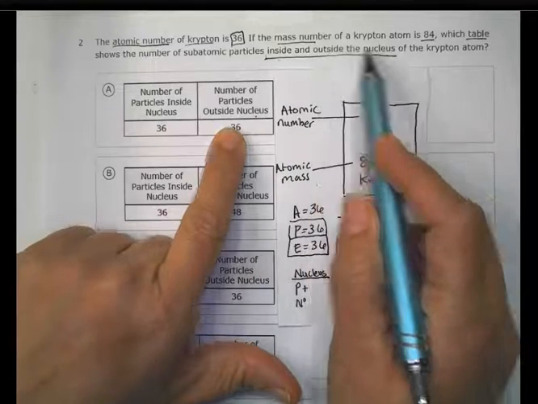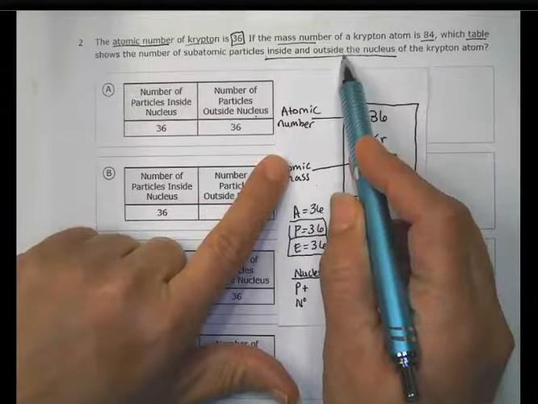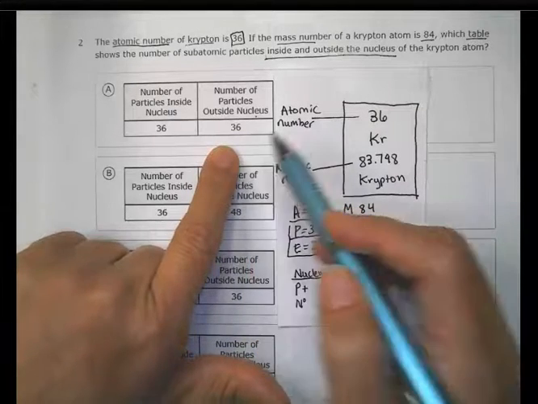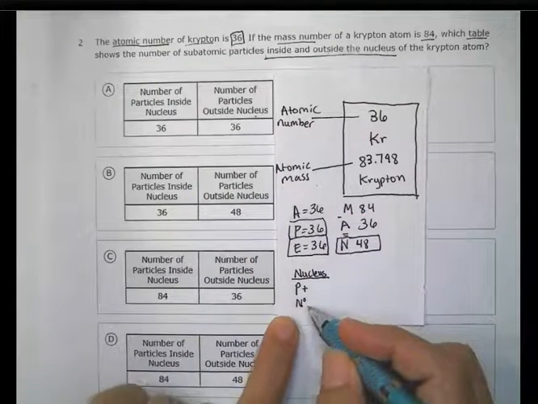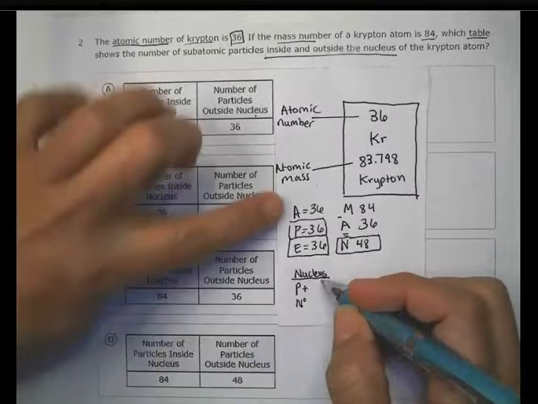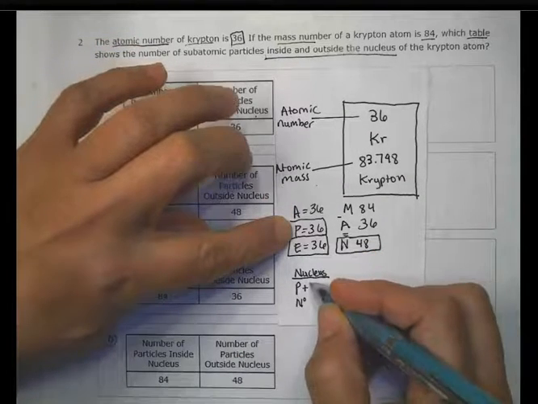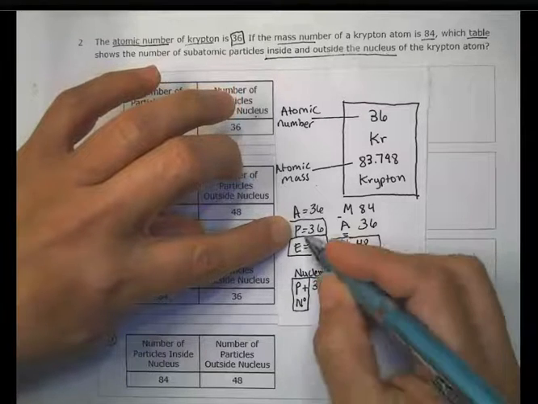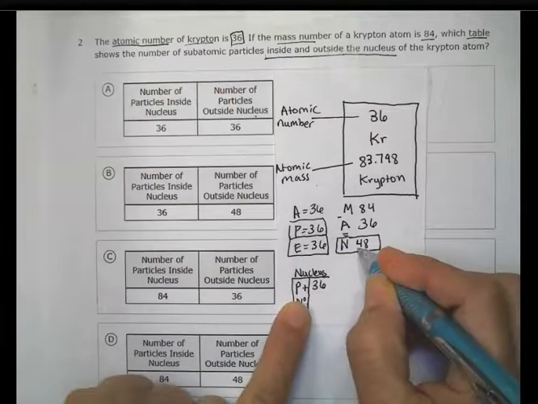So that's what it says, inside and outside the nucleus. Whatever's outside the nucleus, that's what goes into the electron cloud. So in my nucleus, I need the total of subatomic particles. Protons is going to be 36, and neutrons is going to be 48.